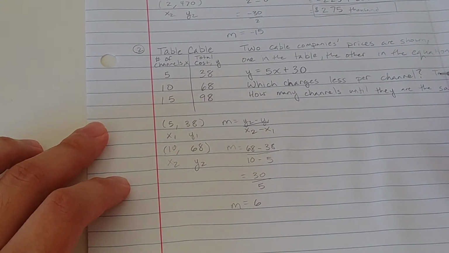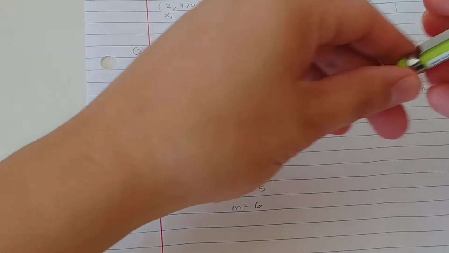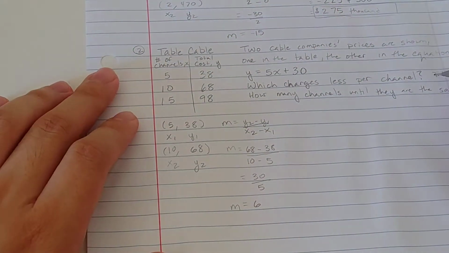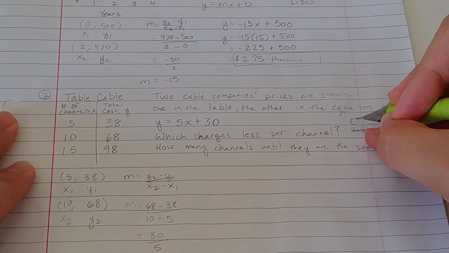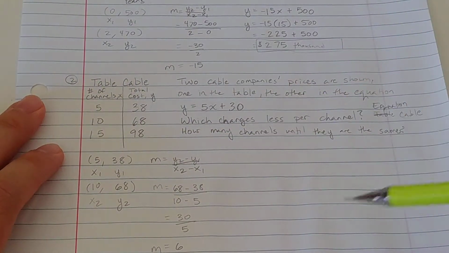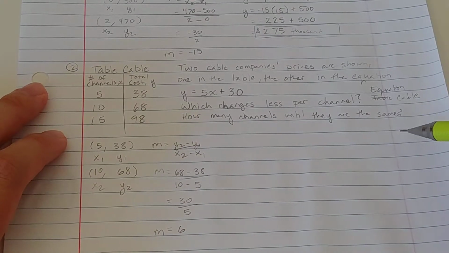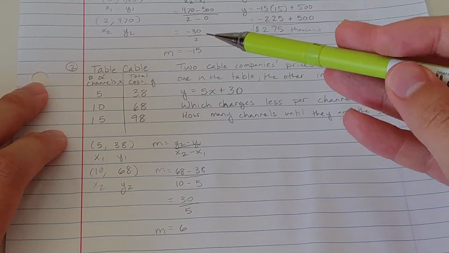Table cable. Oh, sorry, less. Equation cable. Yeah, 5 is less than 6. Good.